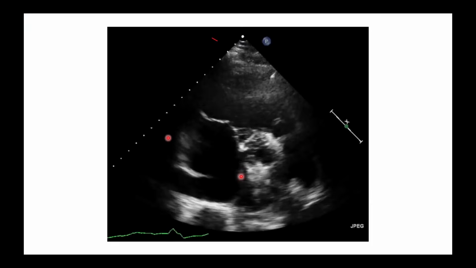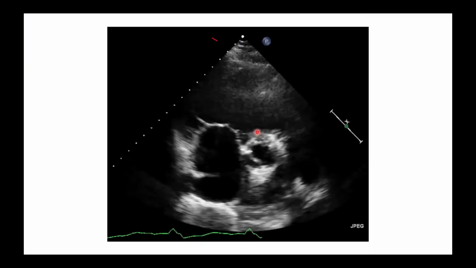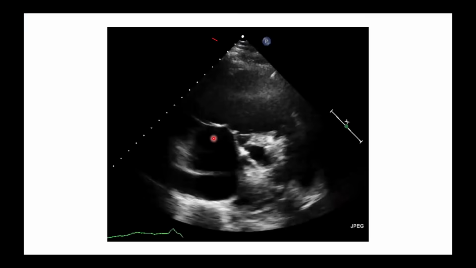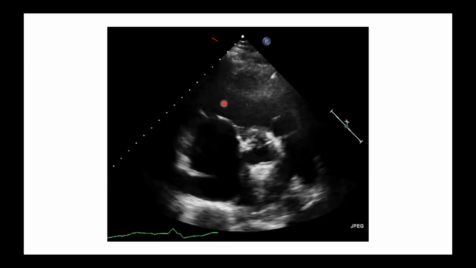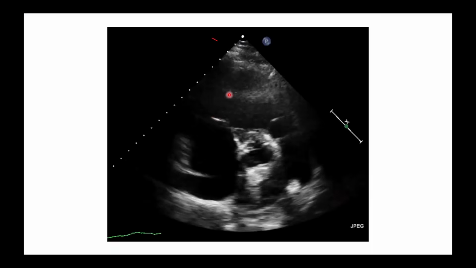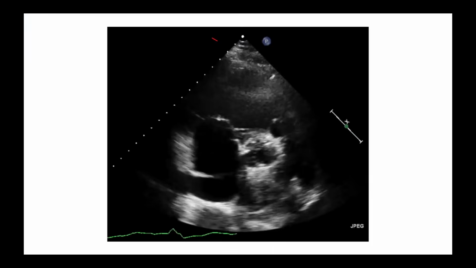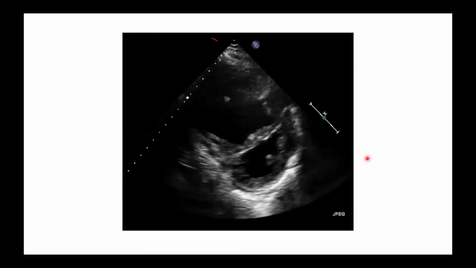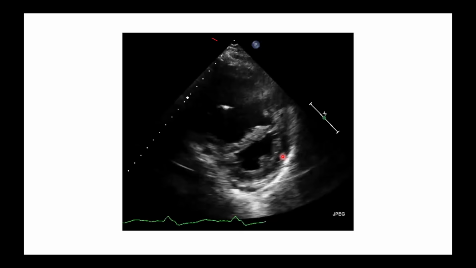So this is your parasternal short axis view at the level of the aorta here. You have your right side here with your tricuspid valve up here, your PA here, and your RVOT up here. And this is your parasternal short axis from the level of the papillary muscles.